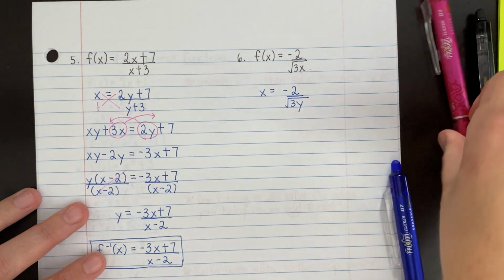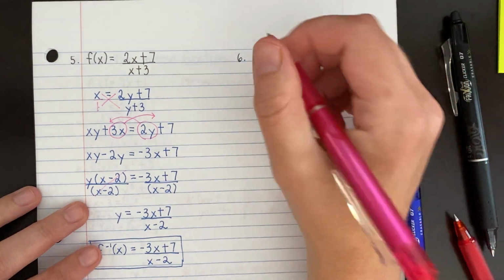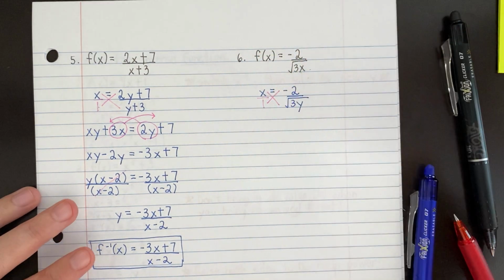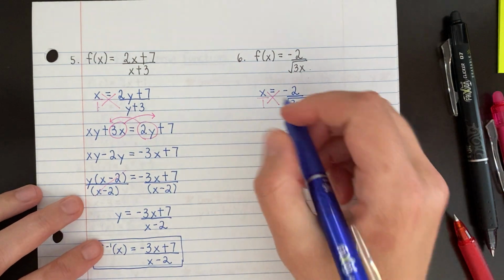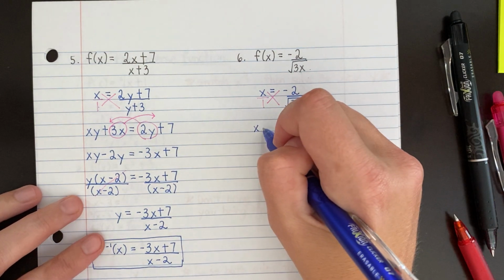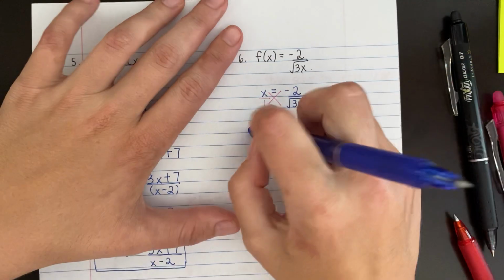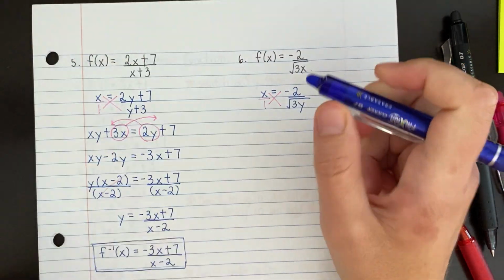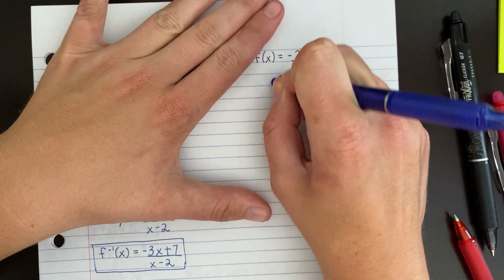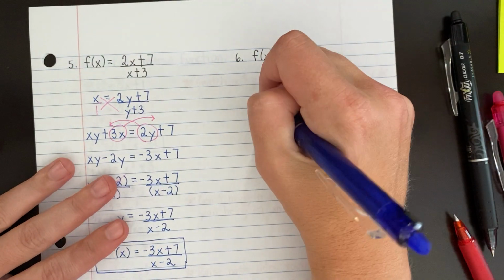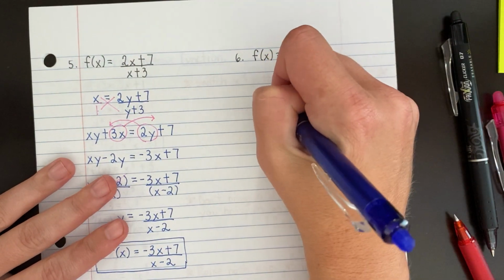Okay, like we did before, since this is a fraction situation, we're going to put x over 1. We're going to cross multiply. So we have x times, oh, well, you know what? Before we do that, let's do this. Actually, I changed my mind because that's looking ugly.